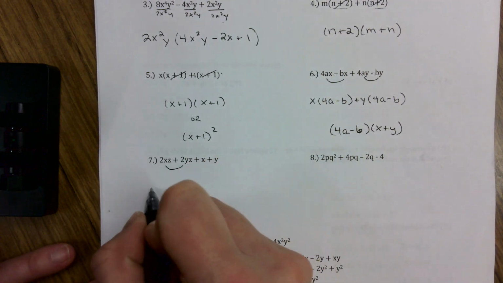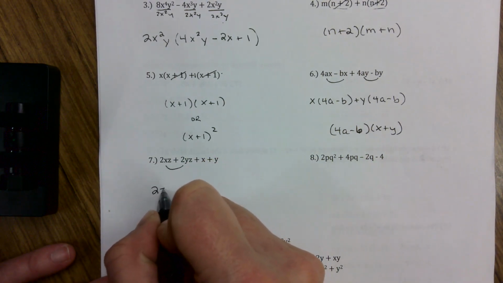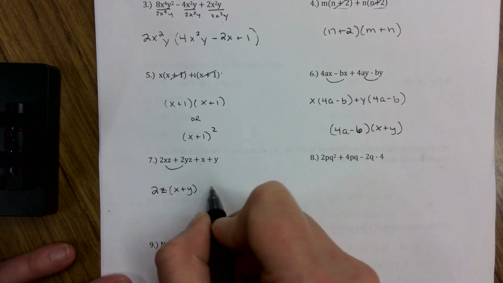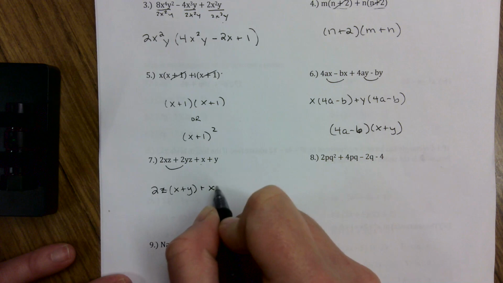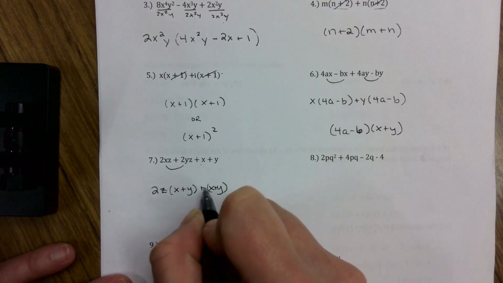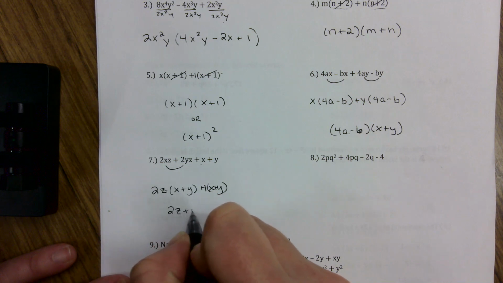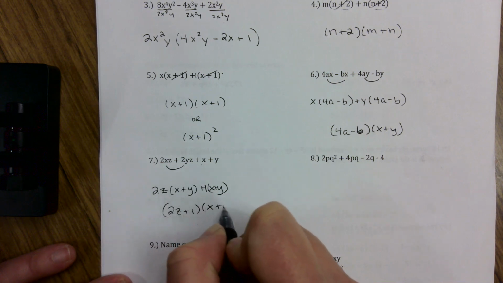Here, a 2 and a z is shared, so I take that out and put x plus y. Here, there's an x plus y. Technically, there's a 1 here. So 2z plus 1 is what remains when you take out x plus y.